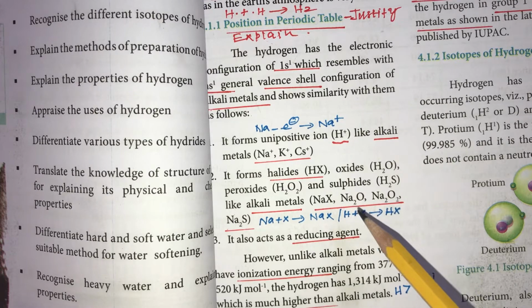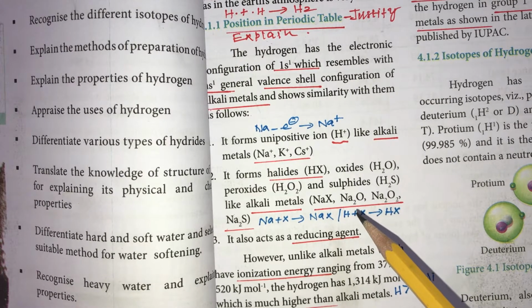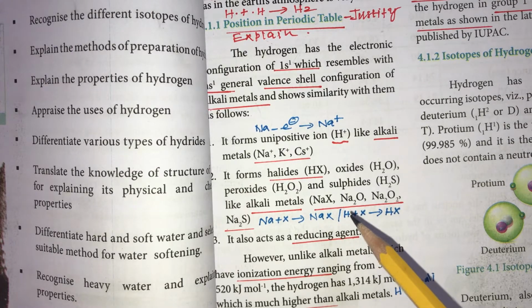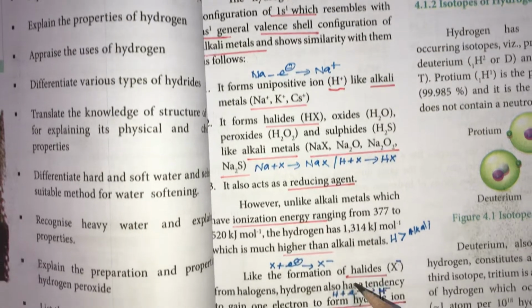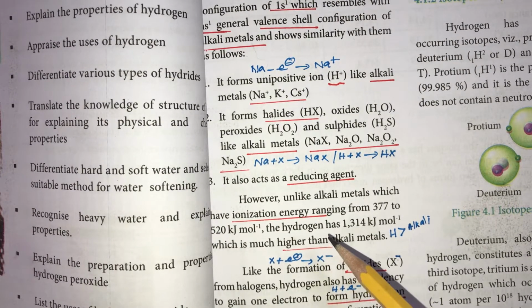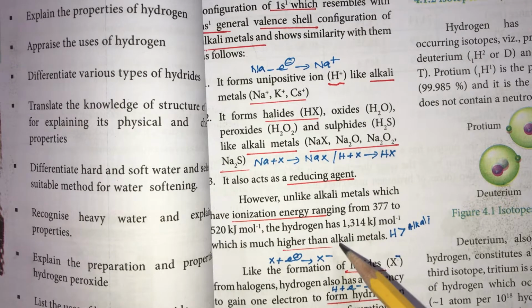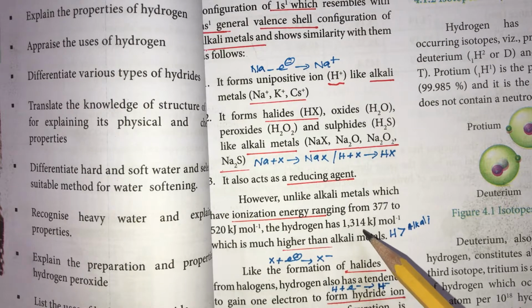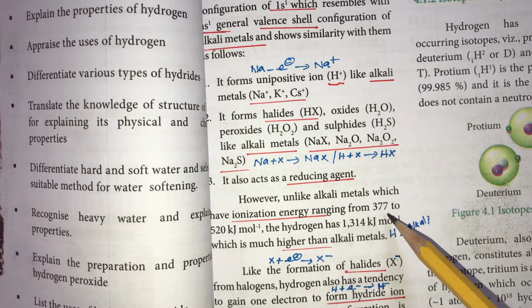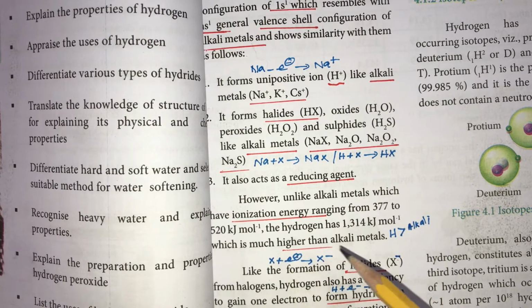In the formation of unipositive ion, in the formation of halides, oxides, peroxides and sulfides, the hydrogen resembles alkali metals. On comparing the properties of alkali metals with hydrogen, the ionization energy of hydrogen is more than that of alkali metals. Hydrogen possesses a high ionization energy of 1314 kilojoules per mole, but the alkali metals possess a low ionization energy of 377 to 520 kilojoules per mole.